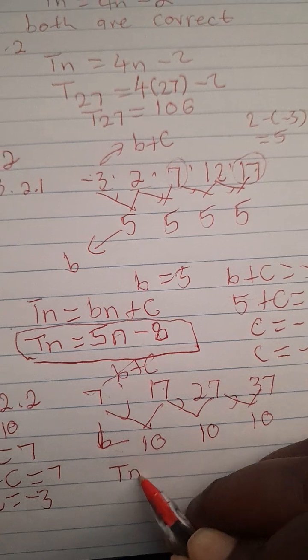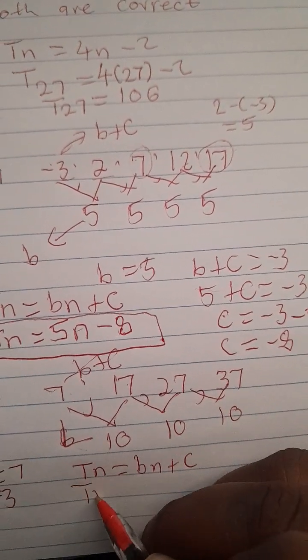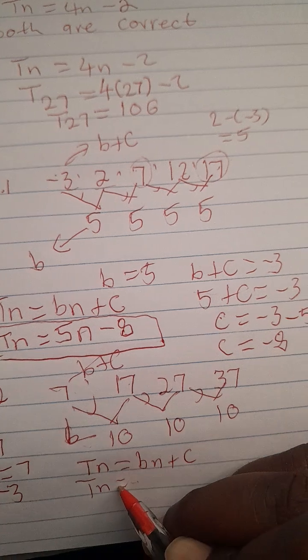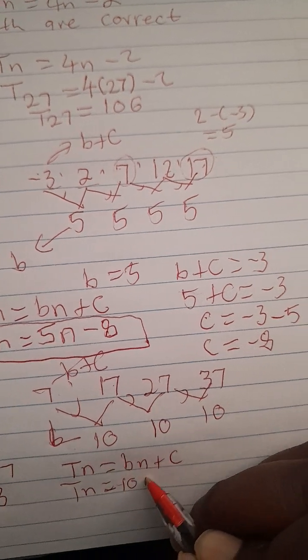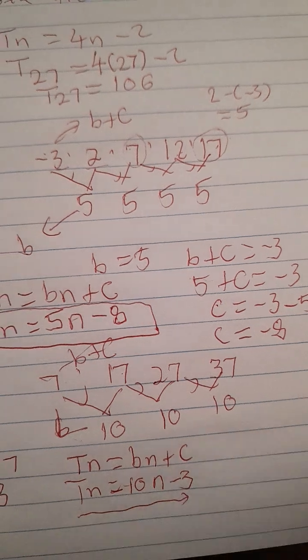So my general formula, Tn equals bn plus c, with b being 10, is 10n minus 3.